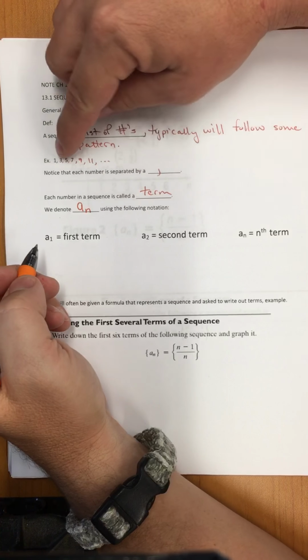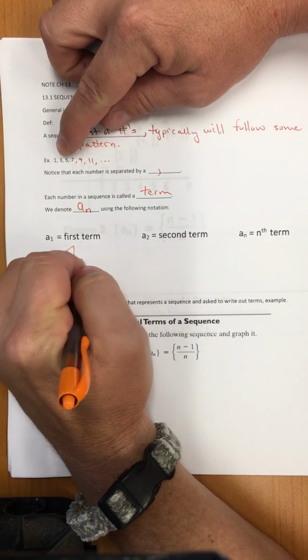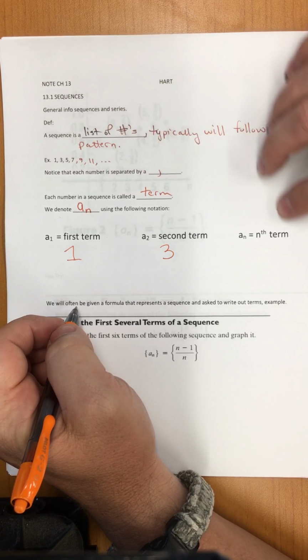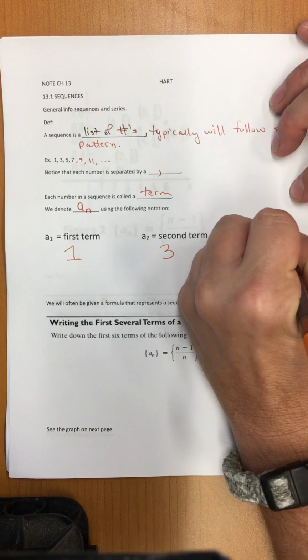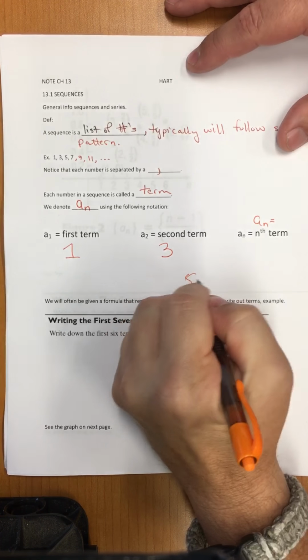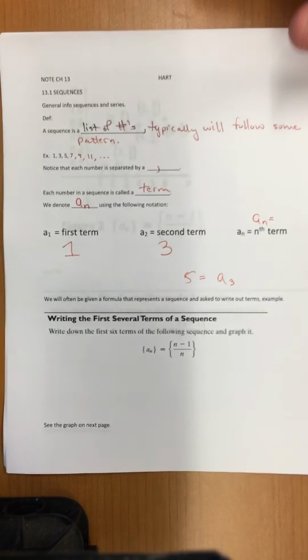So if I go look at my sequence from above, the first term would be 1 in that sequence. The second term would be 3. And I don't know what the nth term is. We would just call that a sub n. It's somewhere down the line. 5 would be the third term. So we would call that a sub 3. So each term gets its own little subscript.